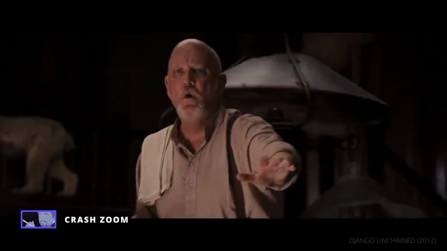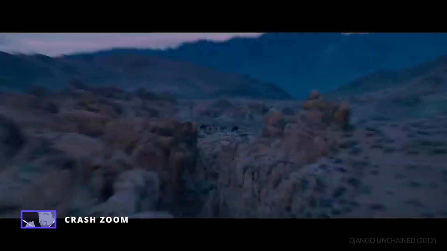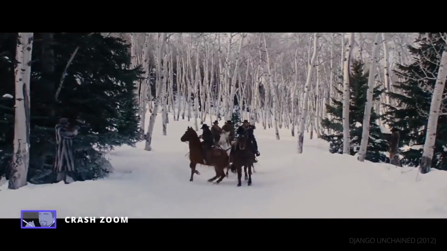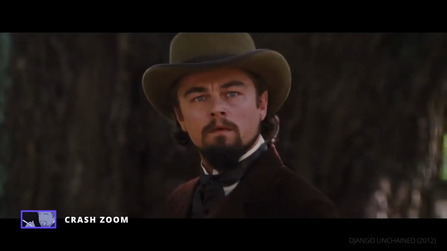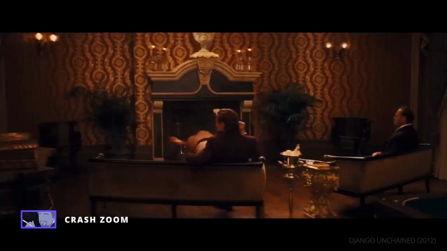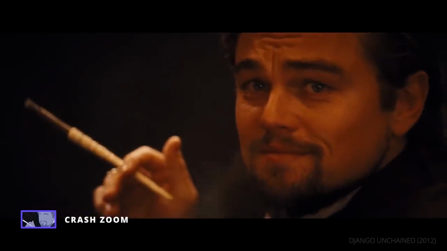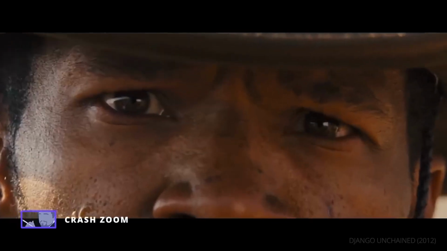In Django Unchained, Quentin Tarantino uses the crash zoom repeatedly. For comedy, this seems like a good bit of fun. Or both.